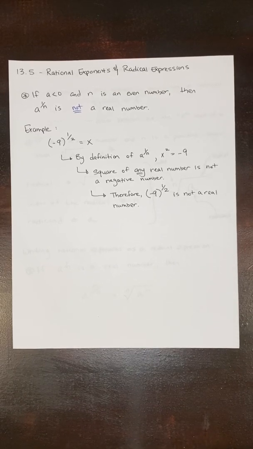Moving on. So what happens when a is negative and n is an even number? Well, then a to the 1/nth power is actually not a real number. In this example, we have -9 to the 1/2 power equals x.